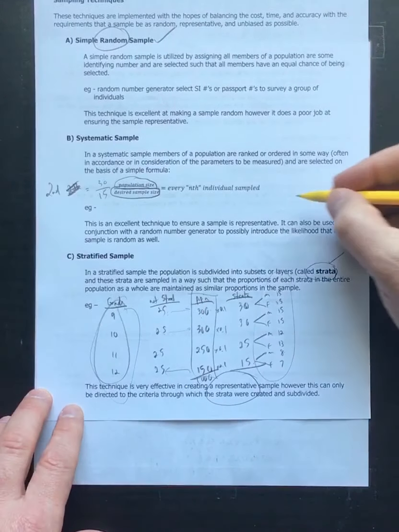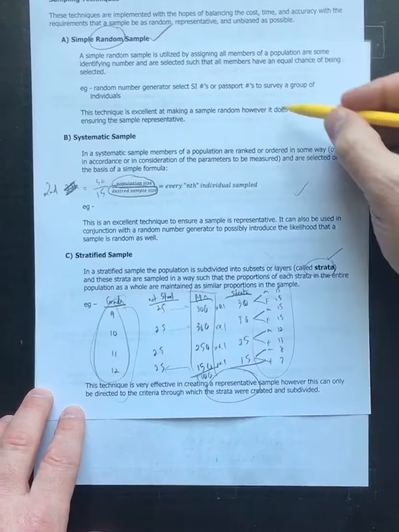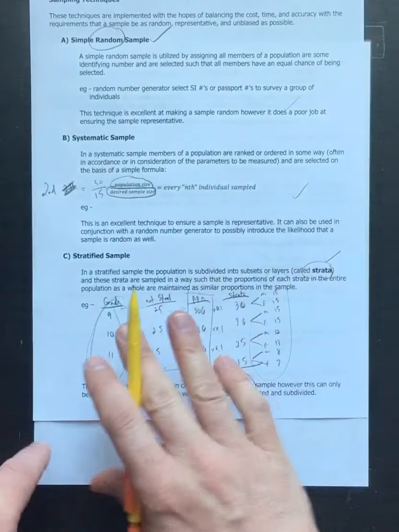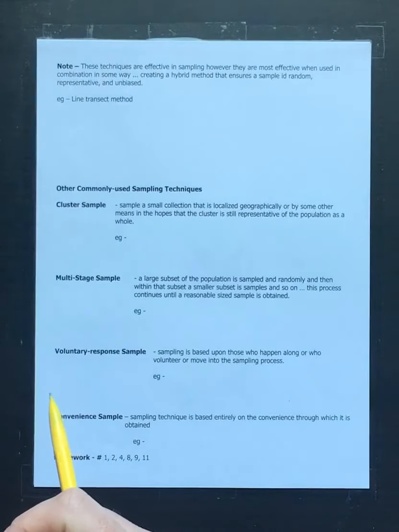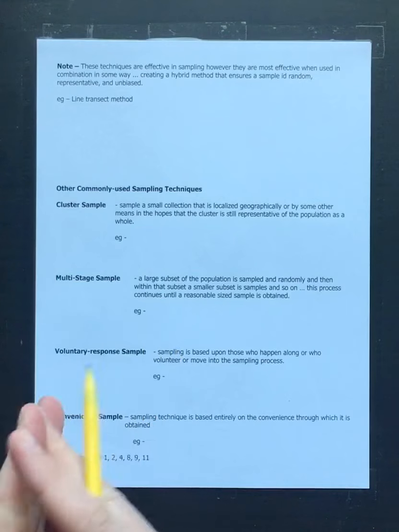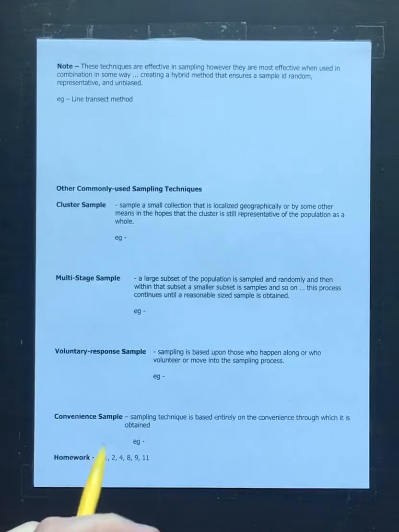So stratified and systematic are really good at being representative. Random is really good at being random. What is the best sampling technique? Well, I think the best sampling technique that you can have is one where you actually hybridize all of them. It means you put them all together. And when you put them all together, those sampling techniques can be very, very powerful.